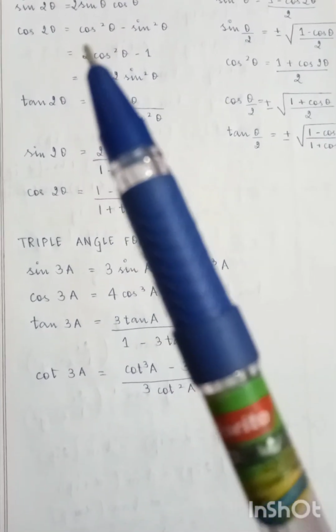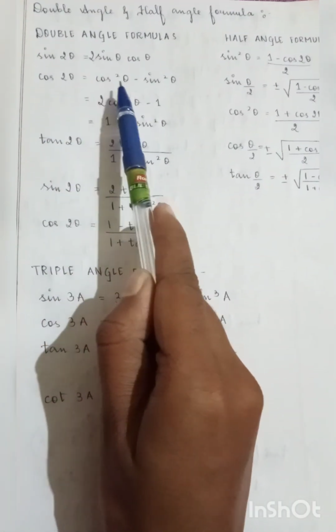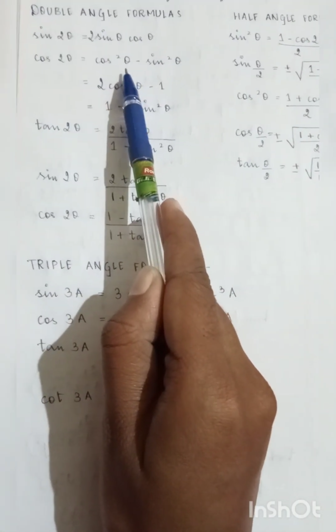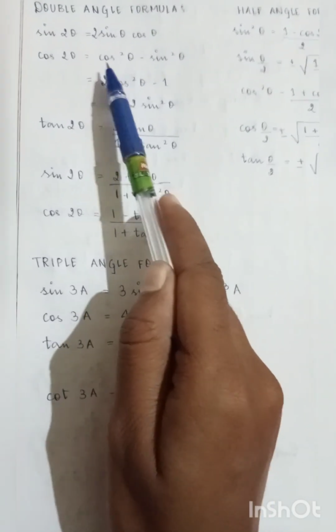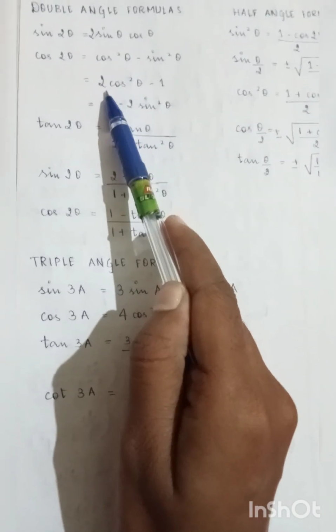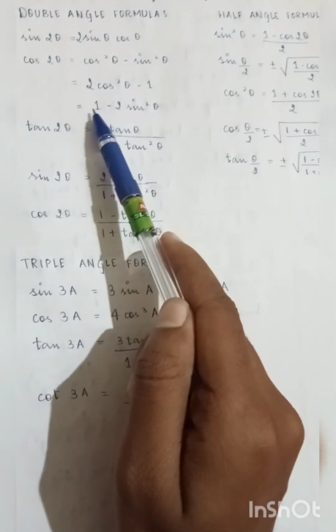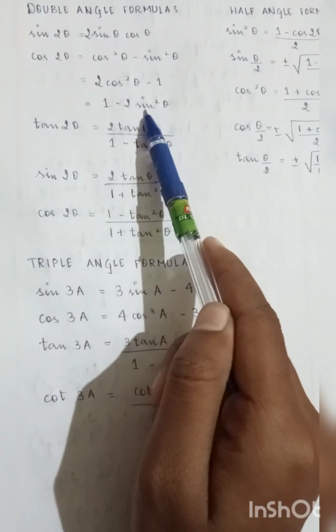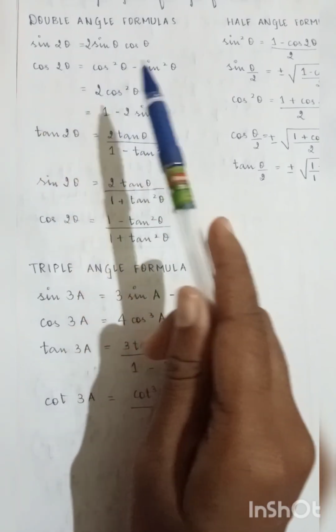Similarly, cos 2 theta can be written as cos square theta minus sin square theta. This can be rewritten as 2 cos square theta minus 1, which can also be written as 1 minus 2 sin square theta. So there are 3 formulae for cos 2 theta.